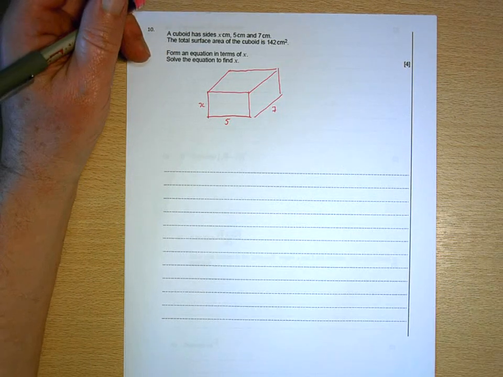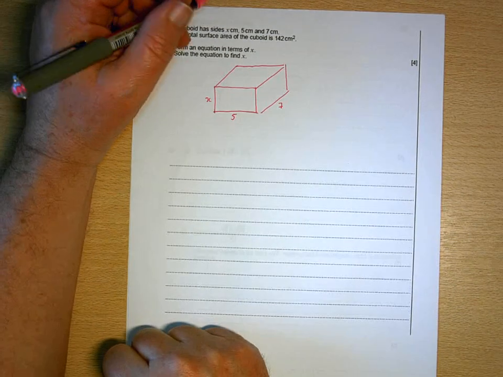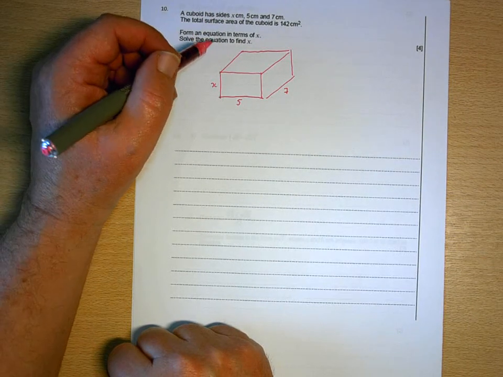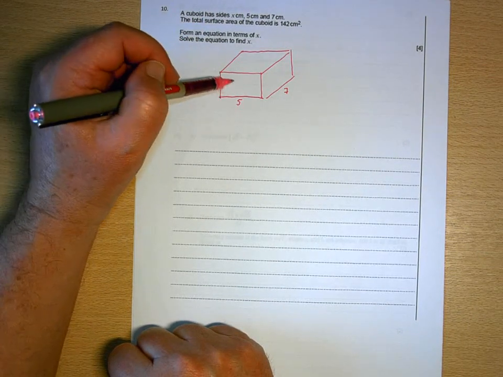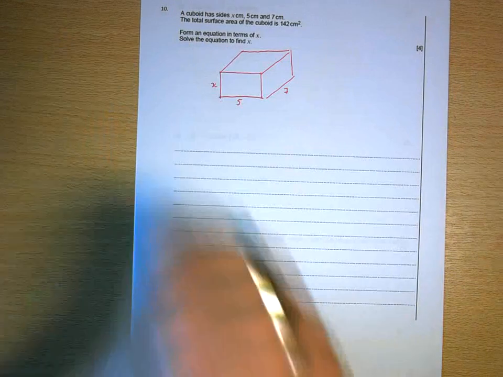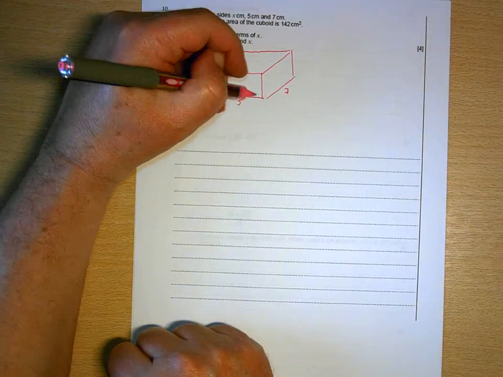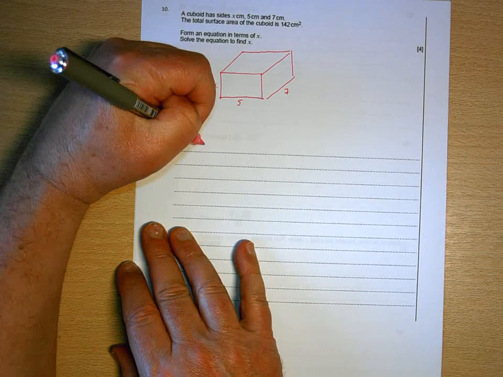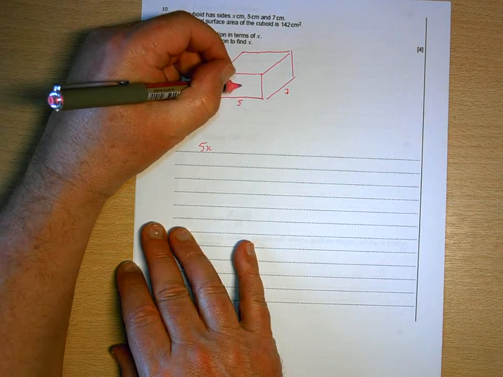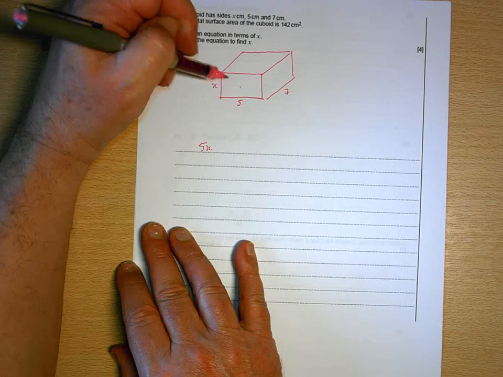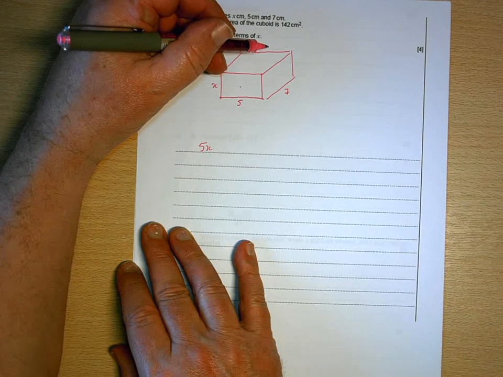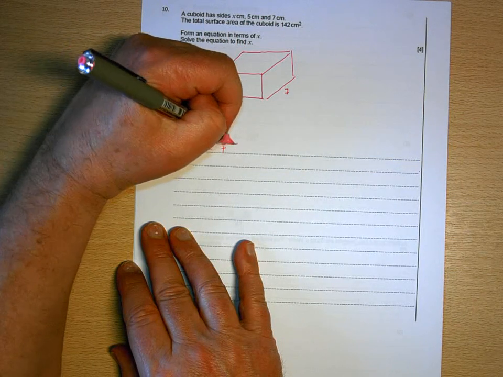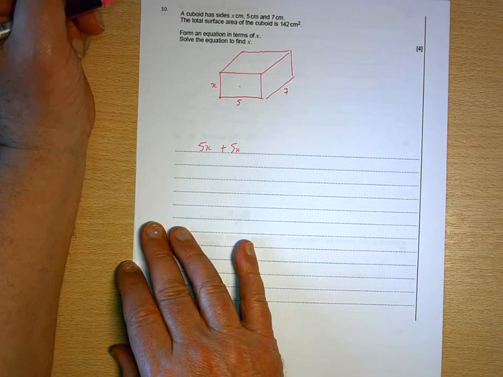It'll all work out in the wash, in the equation. So to work out the surface area, we want to work out the total area of all the sides. So this side here has got an area of x times 5, which is 5x, and there'll be an exact copy of that on the other side of the box. So that area is 5x, the other side is going to be 5x as well.